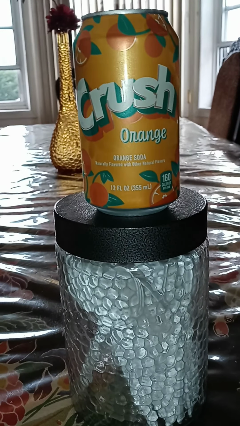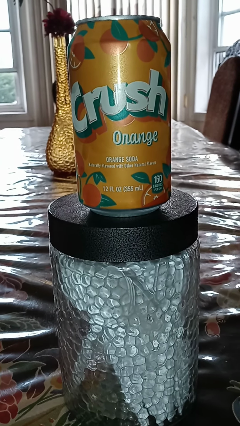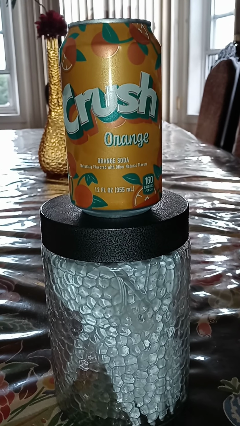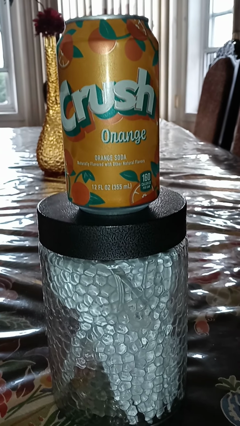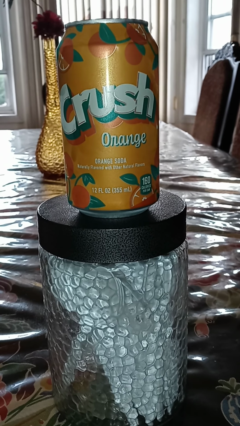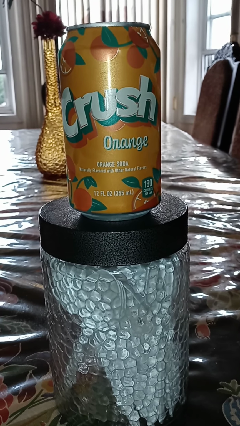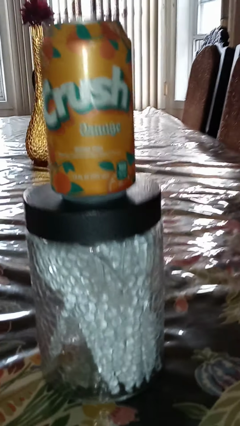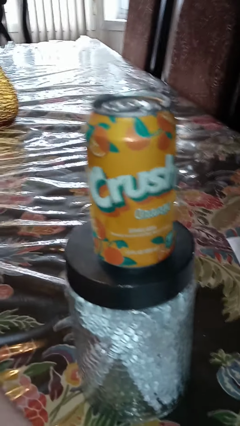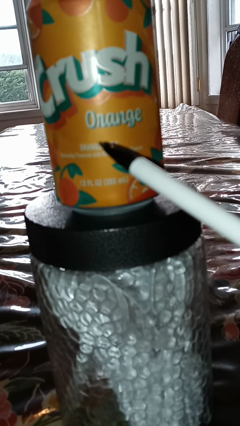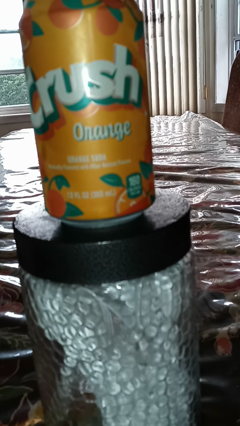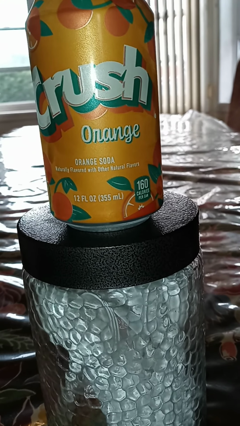For example, this can of Orange Crush. You see, Orange Crush. This is all chemical symbols. You see that? The capital C, R-U-S-H. Then you got the orange, O. Let me see, what's my pen? Let me see if I can show it to you. Then you got the capital O-R-A-N-G-E for orange. See it?